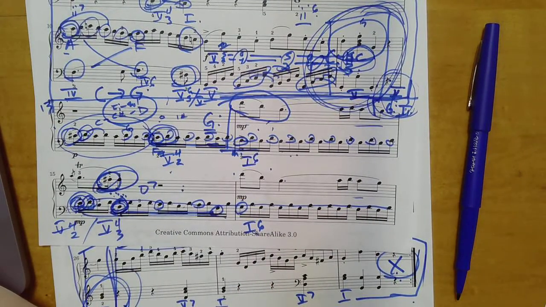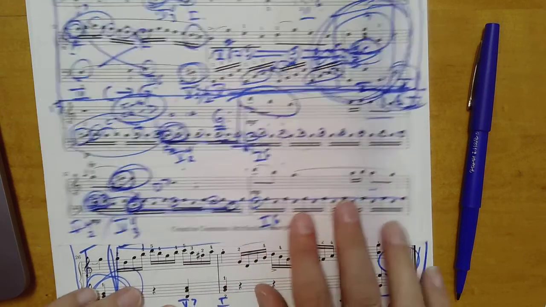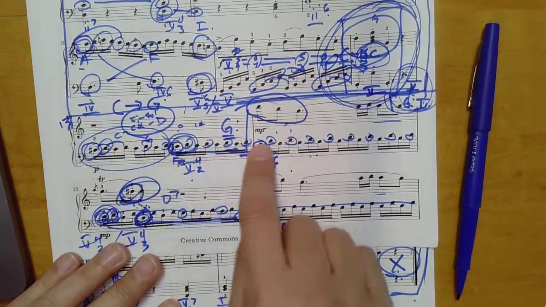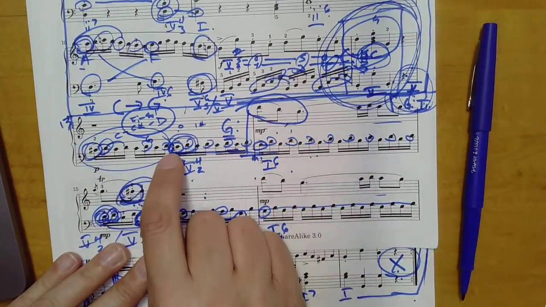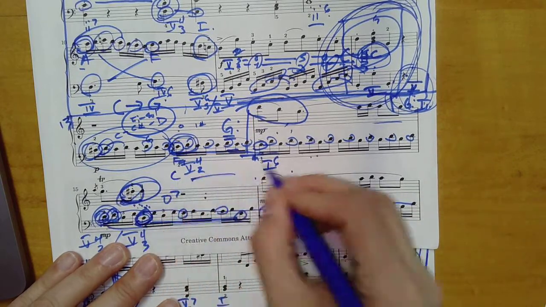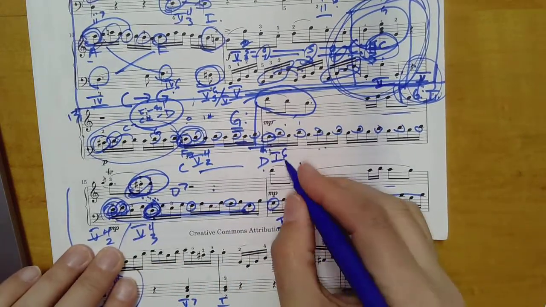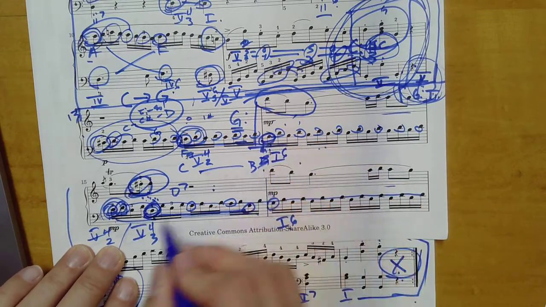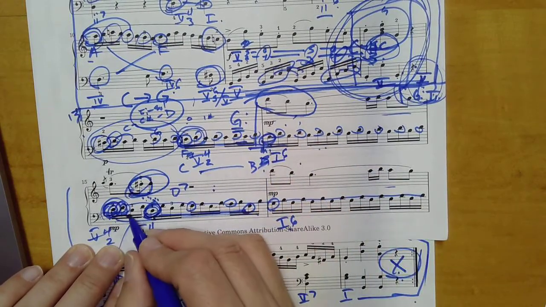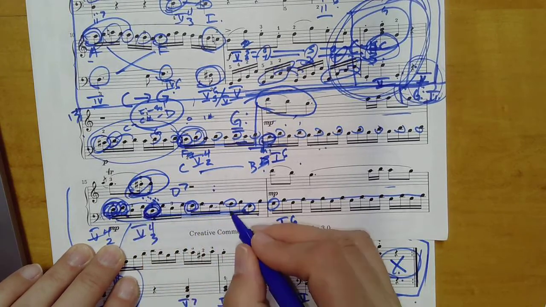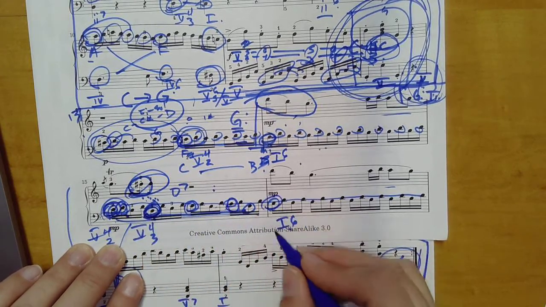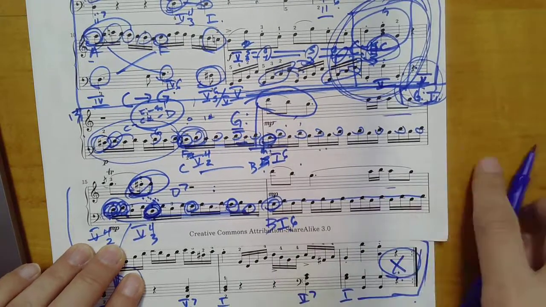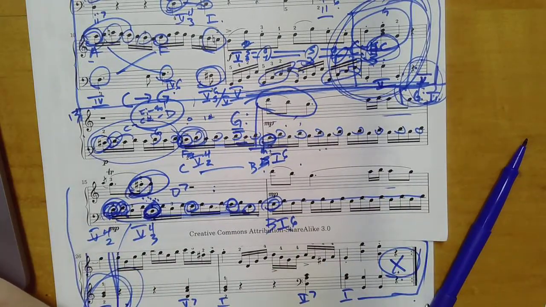Okay, I'm going to play this spot for you. I would like you to listen for the sustained D through here, and then listen for this C down to B right here, and then C down to A, C down to A, and back up to B. Okay, let's listen to this. Go back a couple seconds.